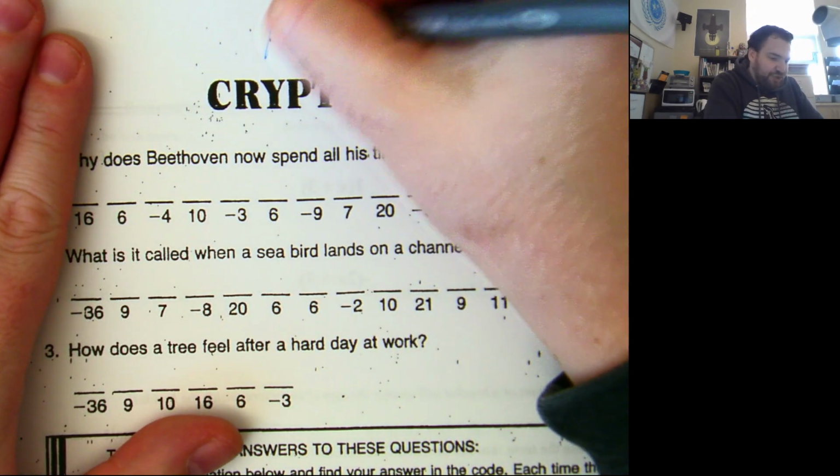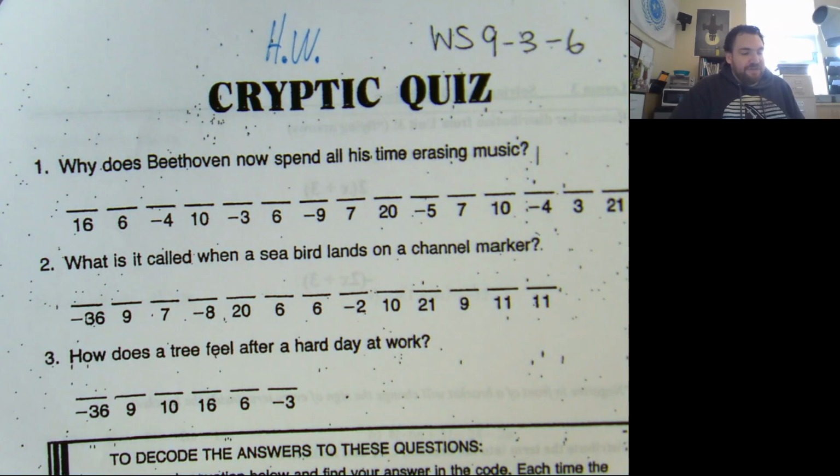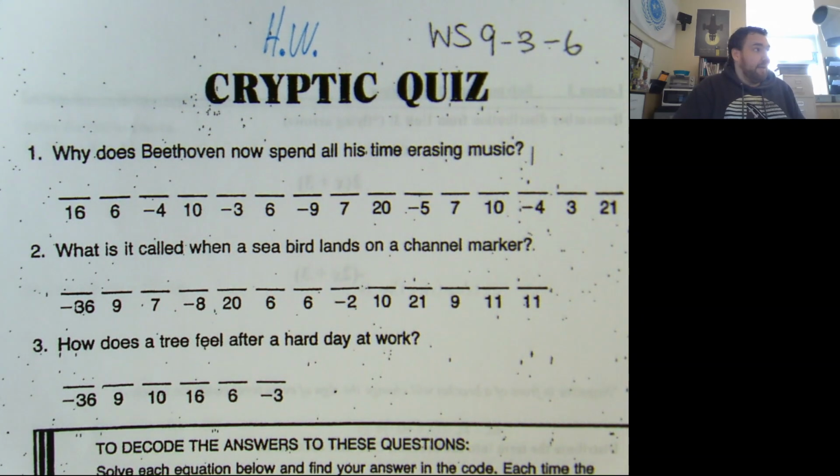And I want you to do this cryptic quiz. This page is also homework. Cryptic quiz. You're going to figure out why what does Beethoven do now? Why is he spending all his time erasing music? What is it called when a seabird lands on a channel marker? And how does it feel? How does a tree feel after a hard day at work? Okay, that is your task. The evens on the 20 questions plus number 11 and this page. Okay. On your mark, get set, go.